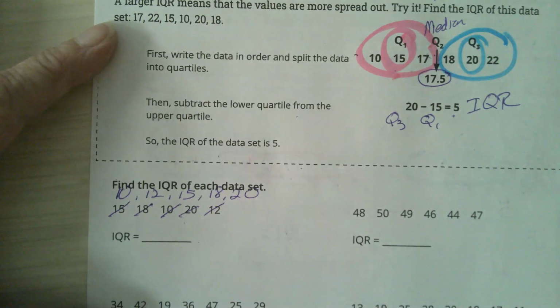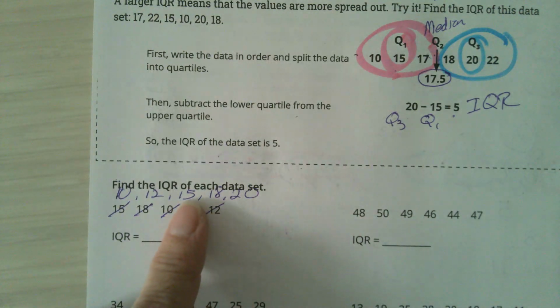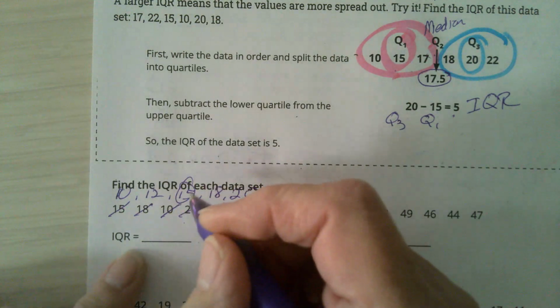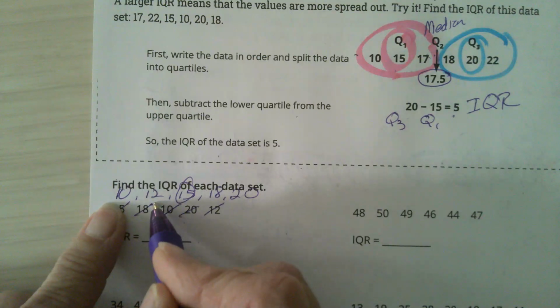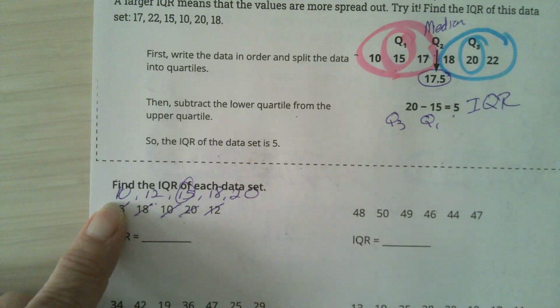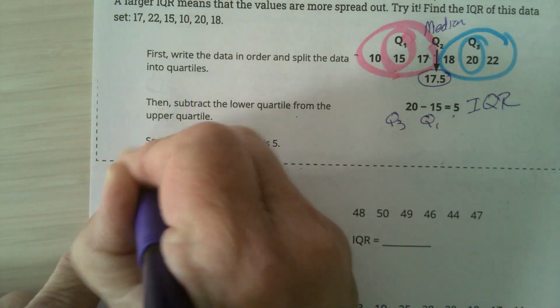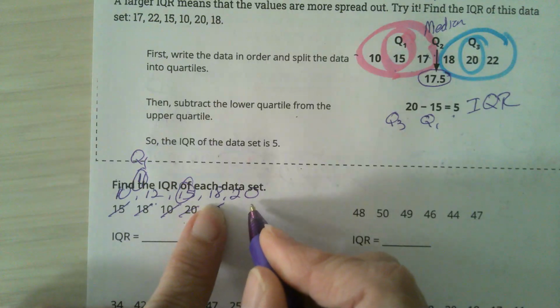Everyone got that? All right. Our middle number is 15, right? Now what's between a 10 and a 12? 11. That's your Q1.